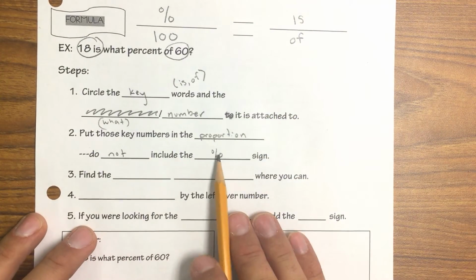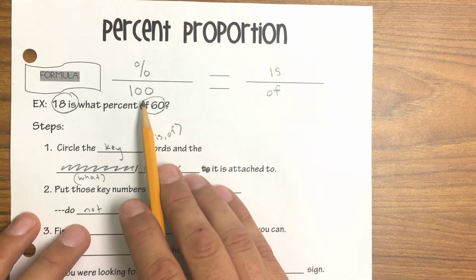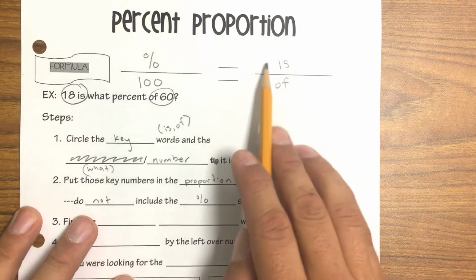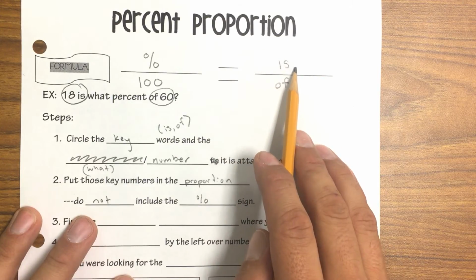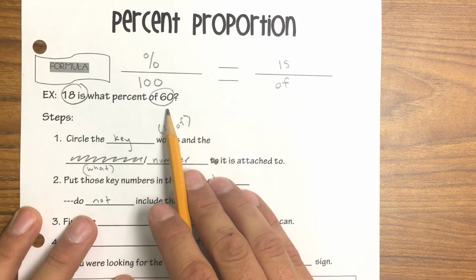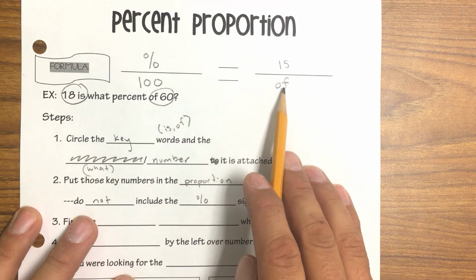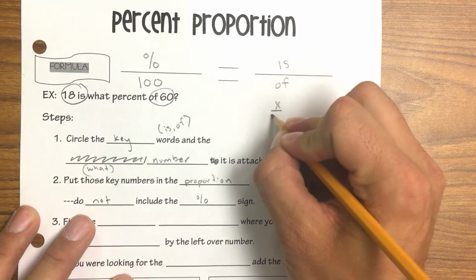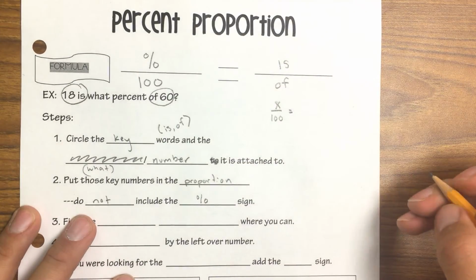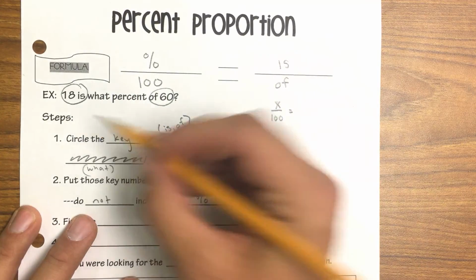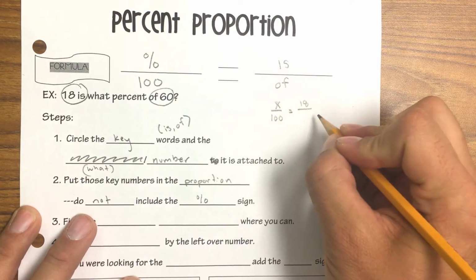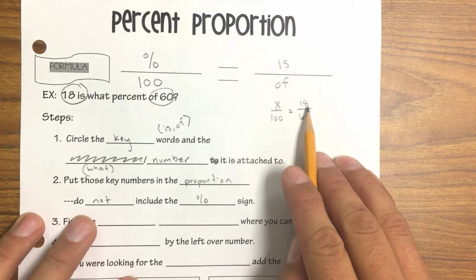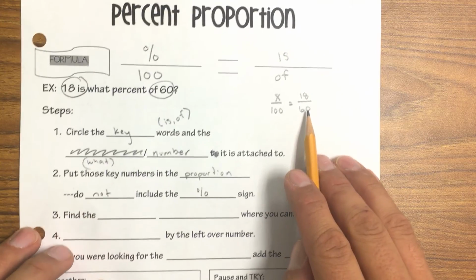So we want to put the key numbers in the proportion using our formula up here. Is 18, so that's going to go where my is of the formula is, up here on top. And the of is 60, so I'm going to plug that in right here on the bottom for of. So my formula, I don't know the percent, so that's my x over 100, equals is, which is 18, over of, which is 60. So what percent is 18 of 60?